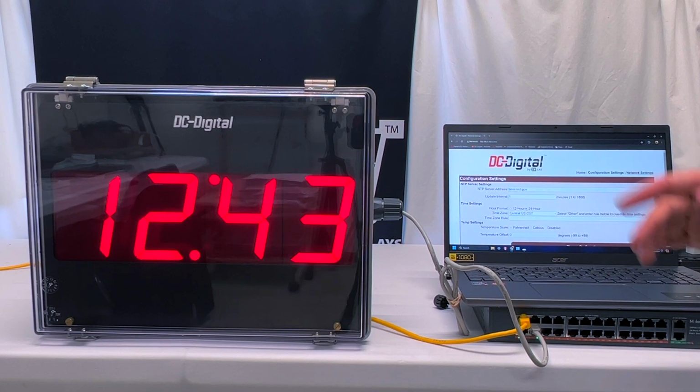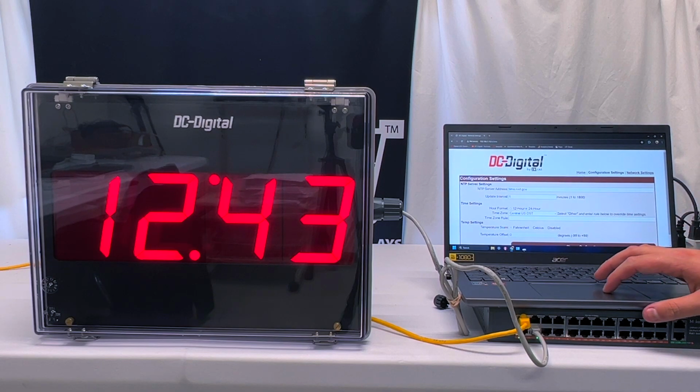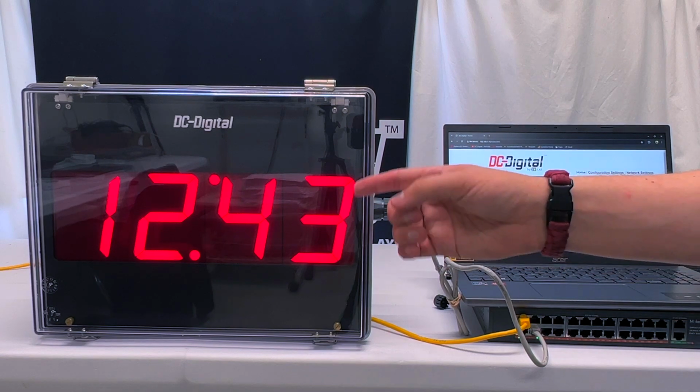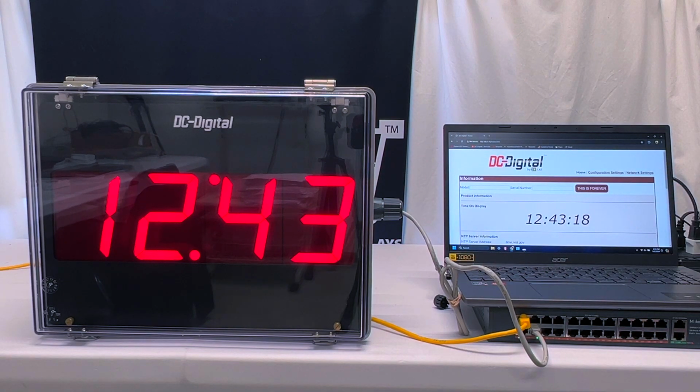And you can't see it right now, but now it will display the time of day in 24-hour format. So once this time reaches 1 o'clock, it'll display 13 o'clock.